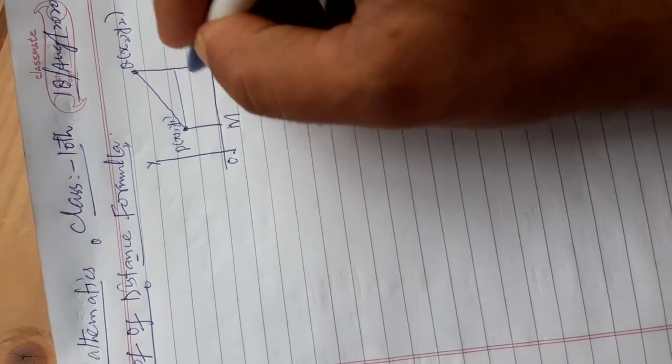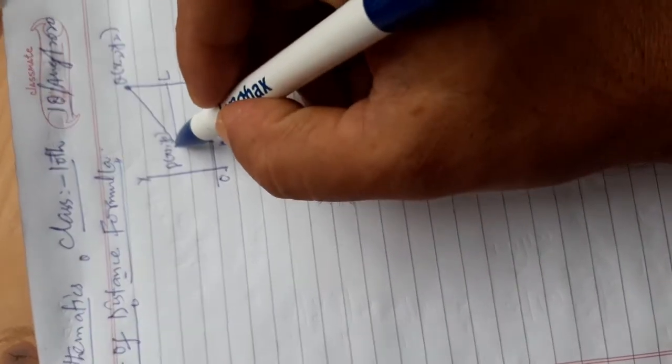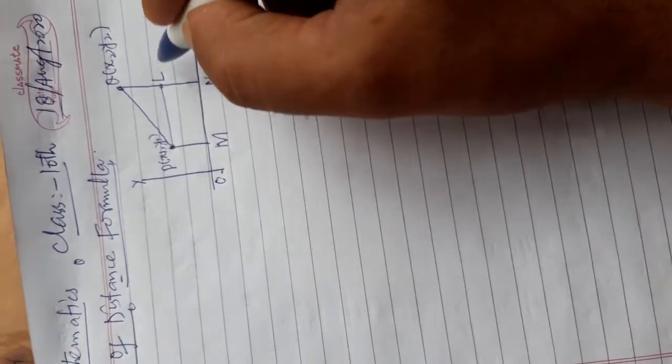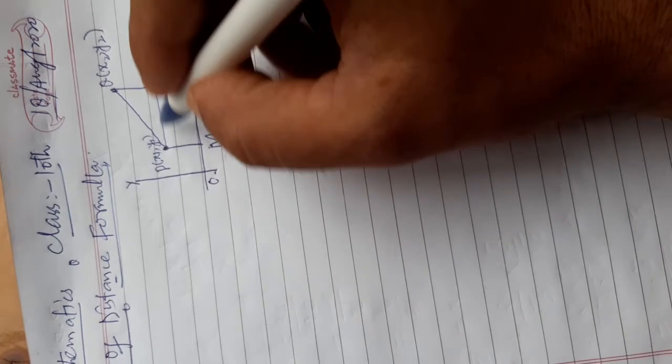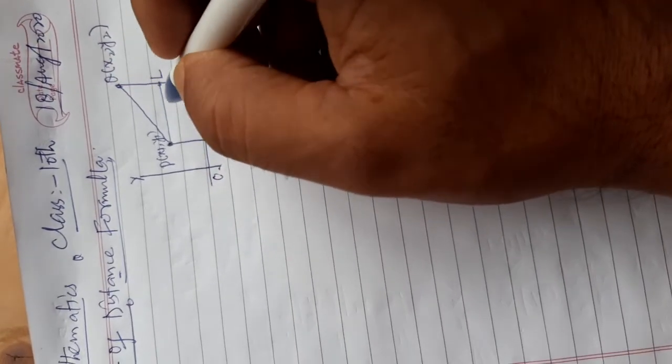M and N here, and let us denote this as PL. Draw one more perpendicular from point P to the QN line and denote that very perpendicular with L, PL. So in this manner we are having a figure, and the figure is now the triangle.